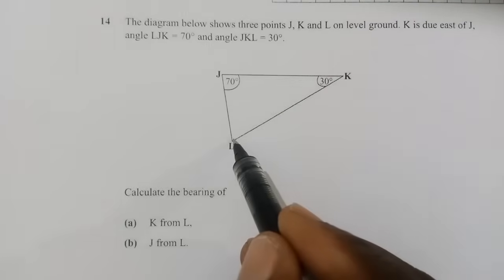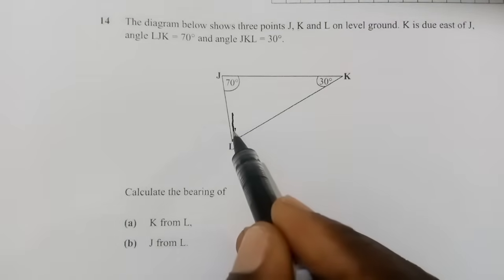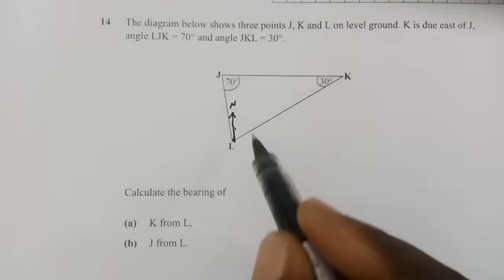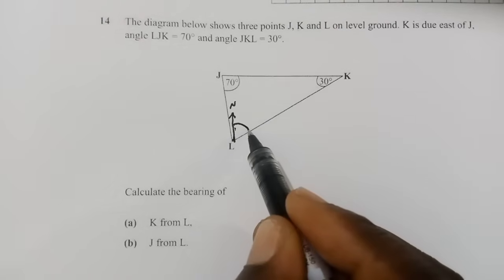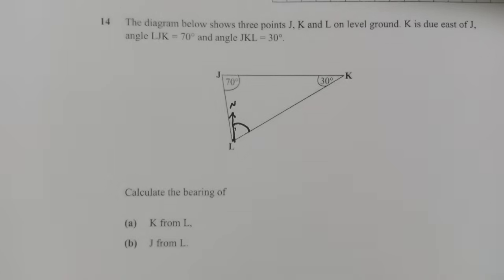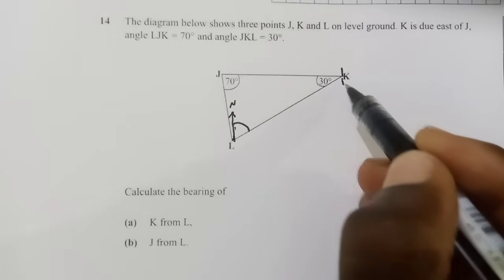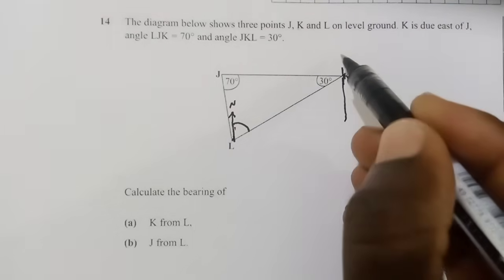So here you make a north line like that. So the angle they want is this one. So how do we find this angle? We can use the idea of parallel lines like this. This is also north.